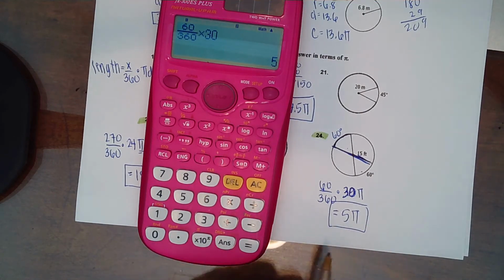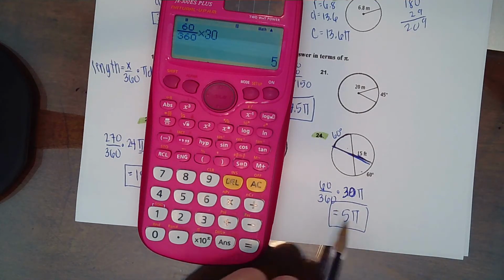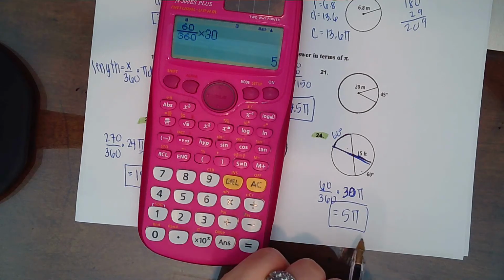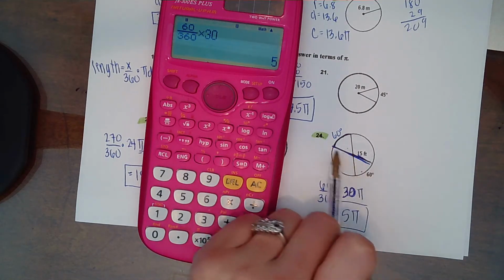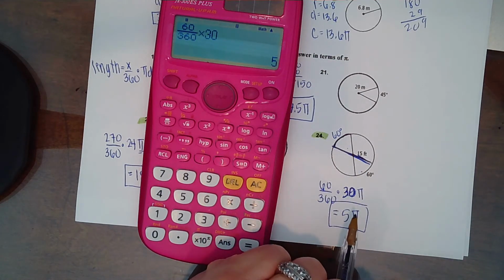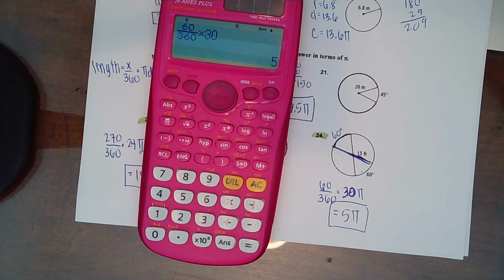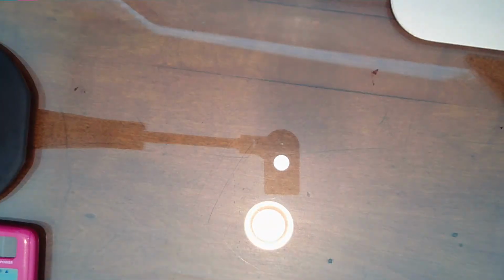Again, guys, if I were checking your test and you ended up with 2.5 pi or 5 pi, because it's hard to tell what your radius or what your diameter is, I would give you credit for either.